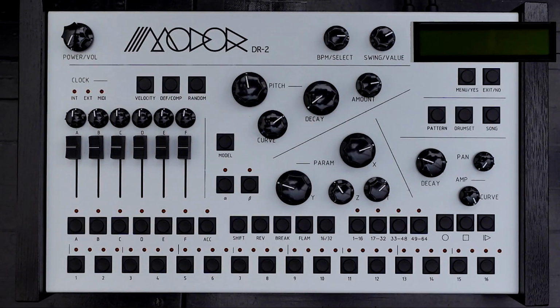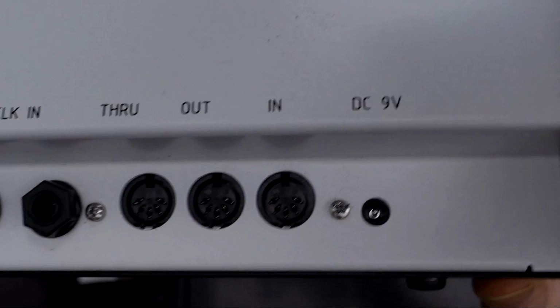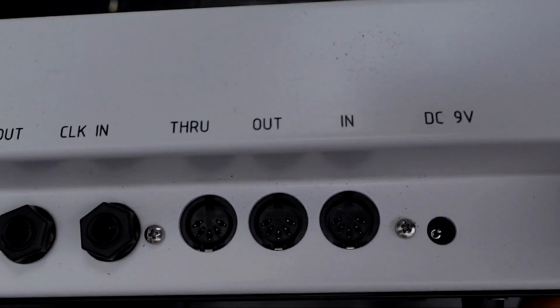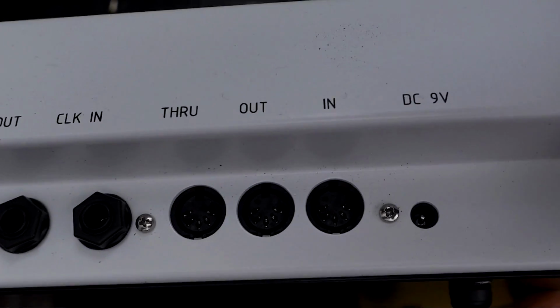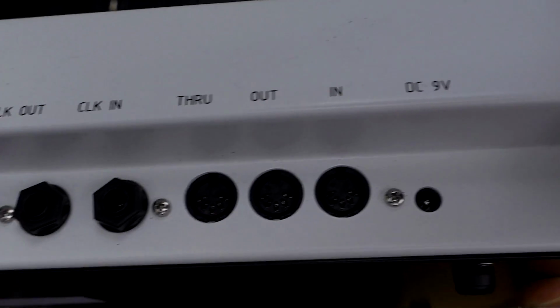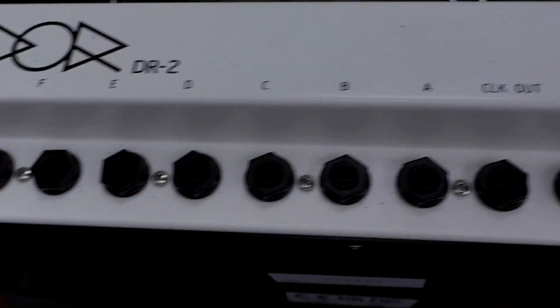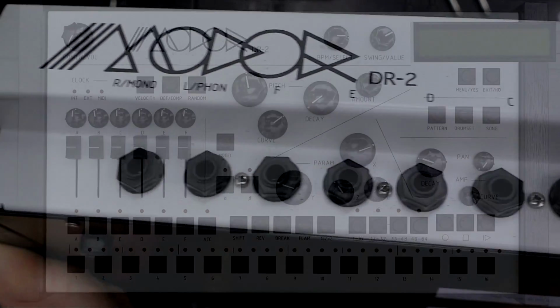Welcome to this getting started video for the Modor DR-2, where I'll go through the essential functions in the order in which you may need them. A quick look at the back panel. Got power, MIDI DIN in, out and through, analog clock in and out at 24 or 48 ppq, an individual out for each of the voices, and a stereo out, which is what I'll be using today.